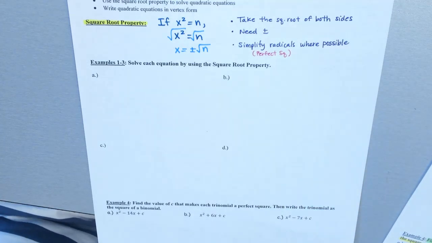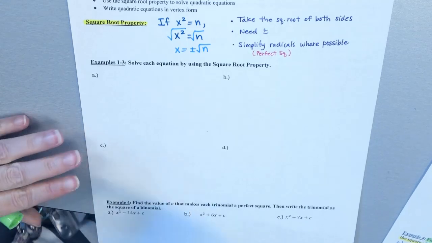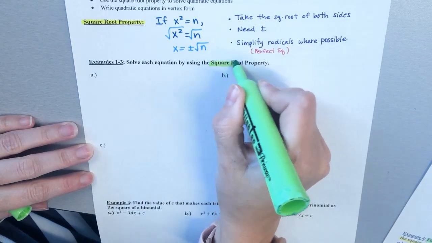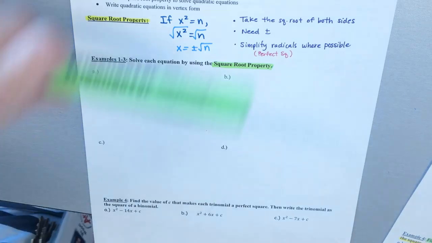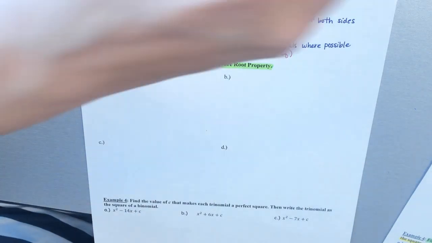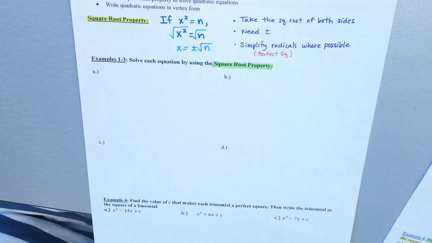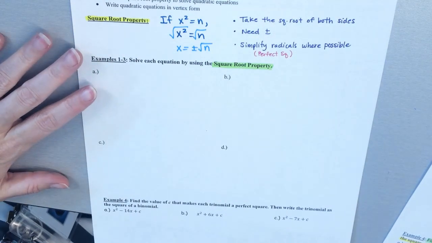Okay, so for examples 1 through 3, we're going to solve each equation using the square root property. Now, some of these equations are going to look like what we did yesterday, but we're doing something else. So I know some of you like to work ahead. Please do the first one with me.